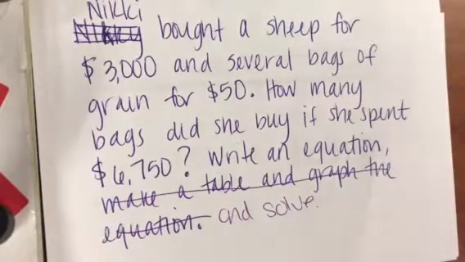Okay, and yes, sheep are that expensive. Just deal with it. Right, Nikki? Nikki, you know they are. Nikki's always talking about it. She shows those sheep really well.